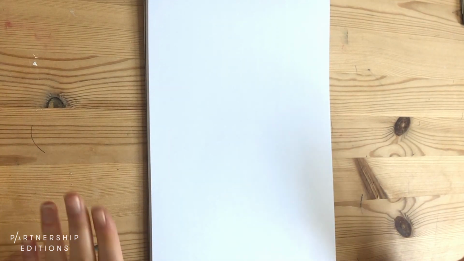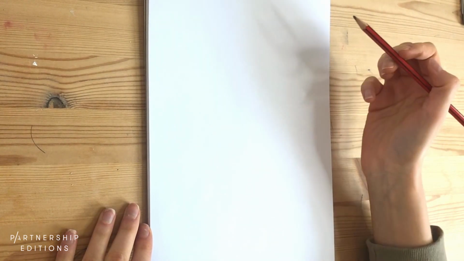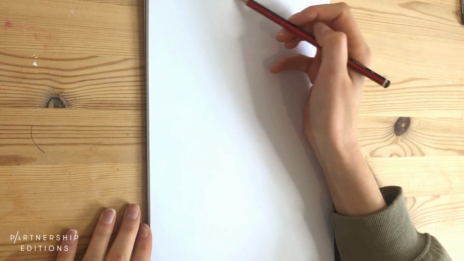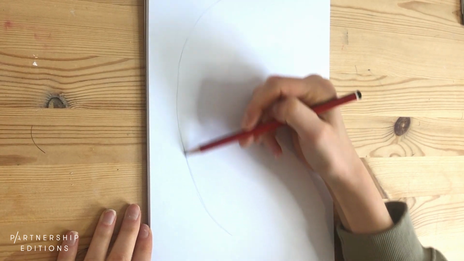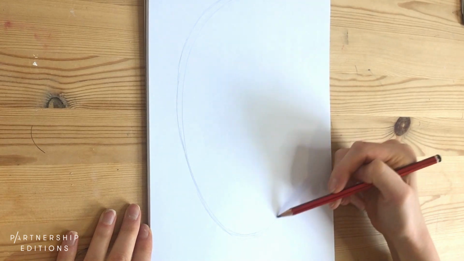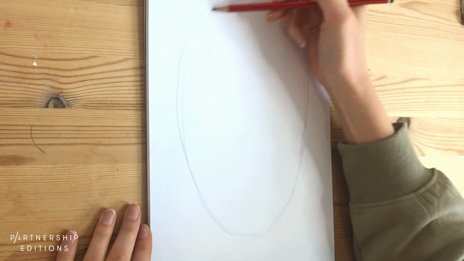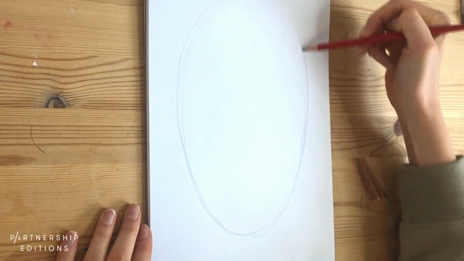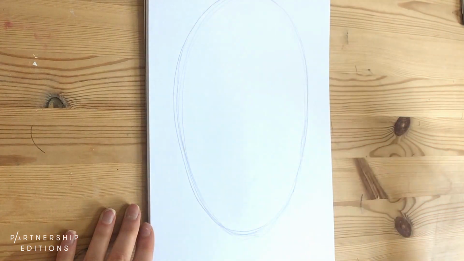So let's start with the basics, your paper and your pencil, and we're going to draw an oval shape in the center of our page. This is going to be our head, and it's almost going to be like an egg shape. So just draw your egg in the center of your page, just roughly. Okay, so that's my face.